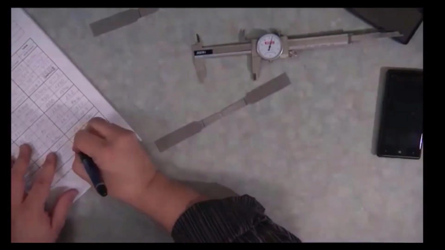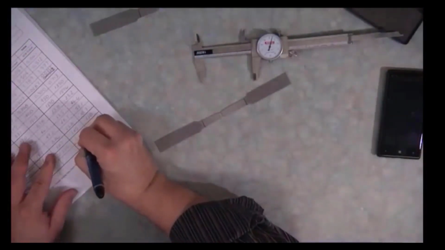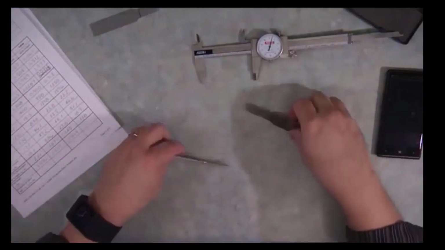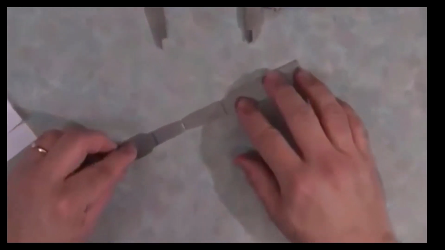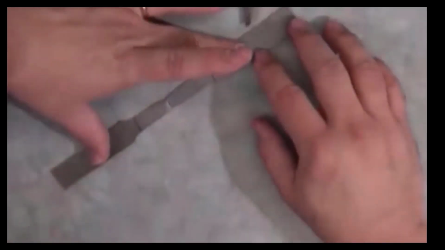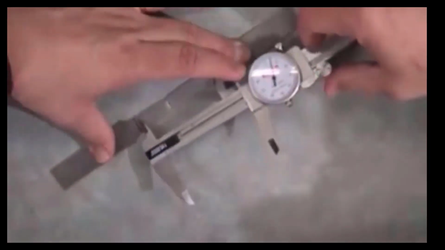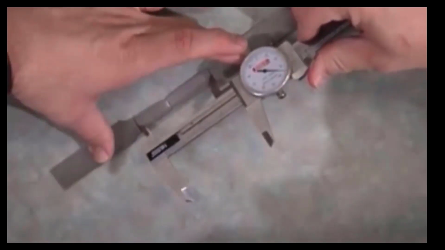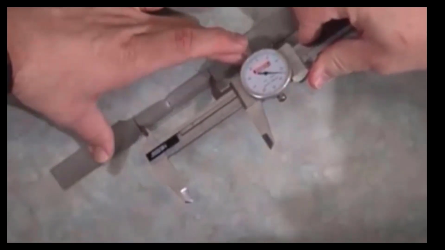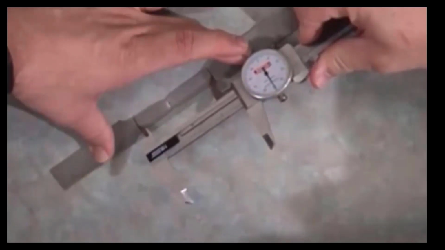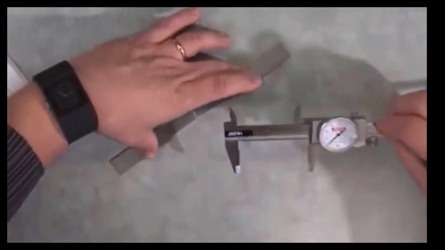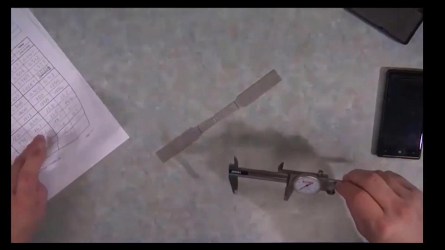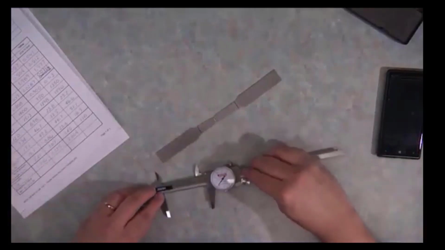And I get 2.804 for blue. And 2.662 for yellow.